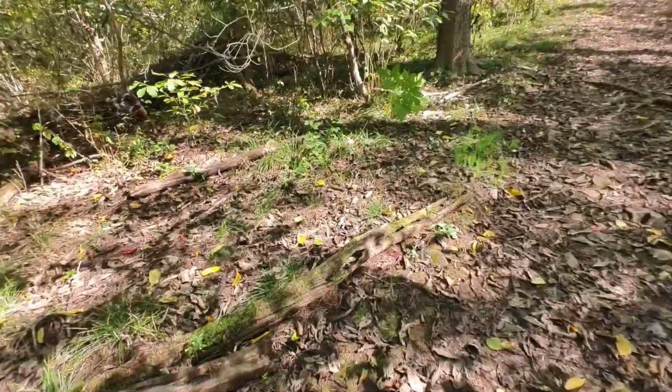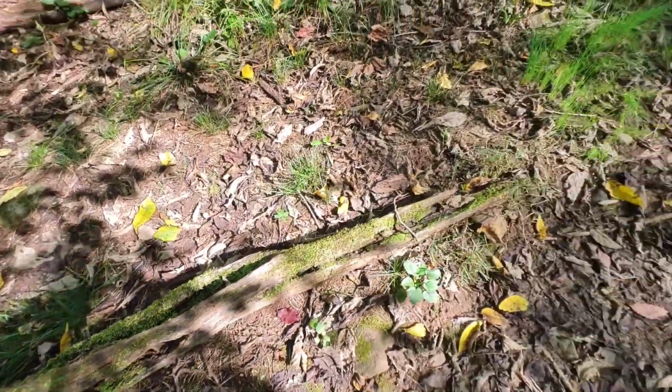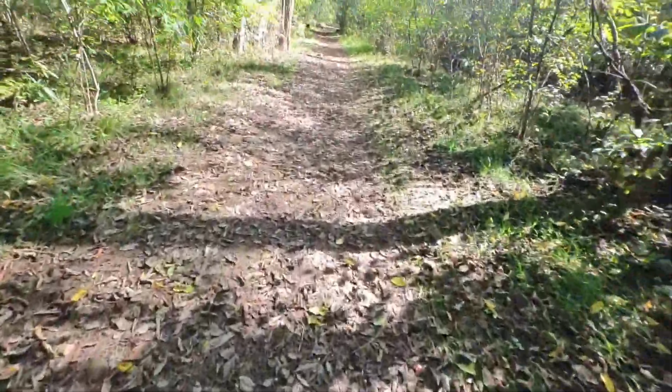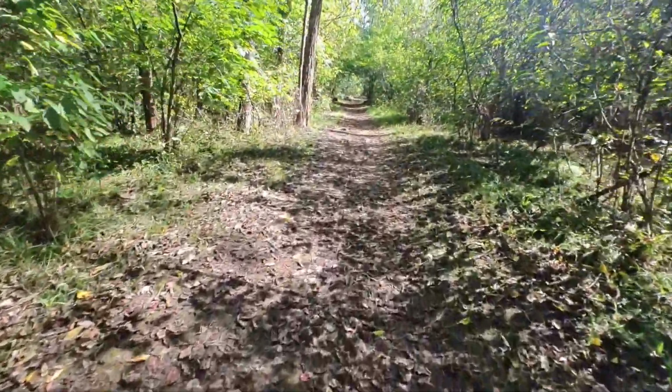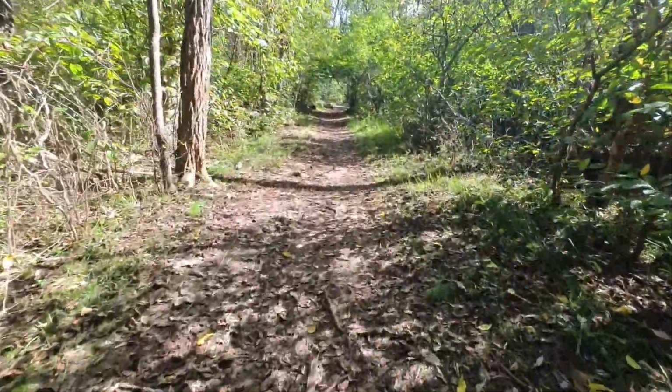You've got these logs down here with the moss that just grows on them. They're all along the trail. It makes it look pretty cool. I've got some people up here. People like to bring their dogs on this trail.